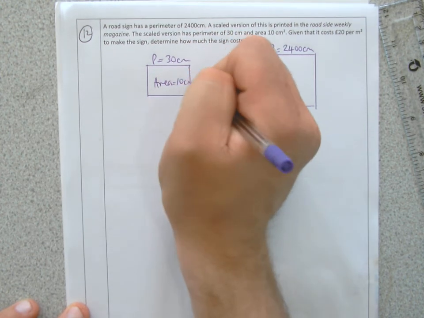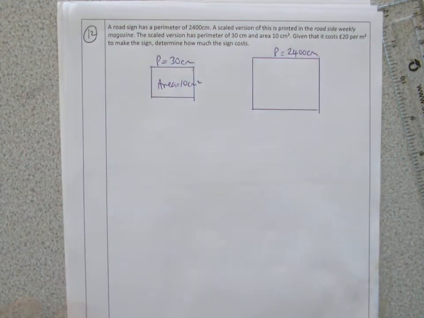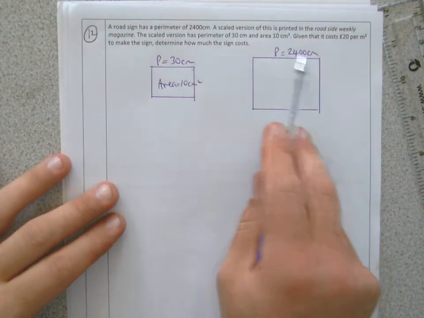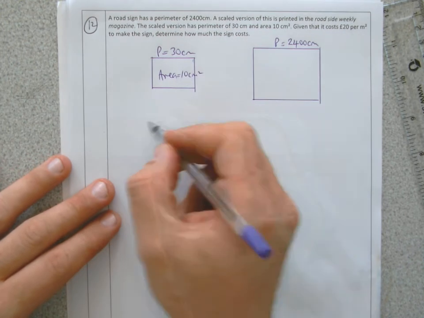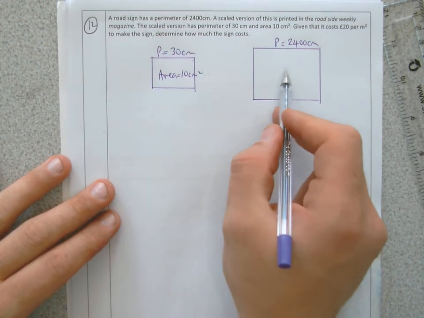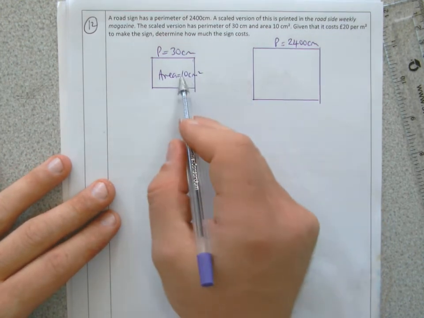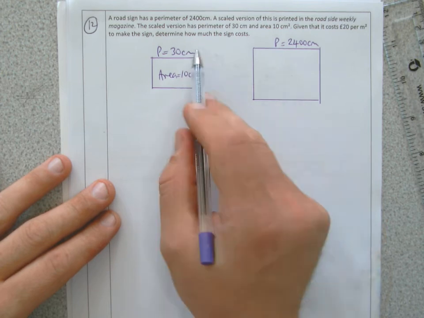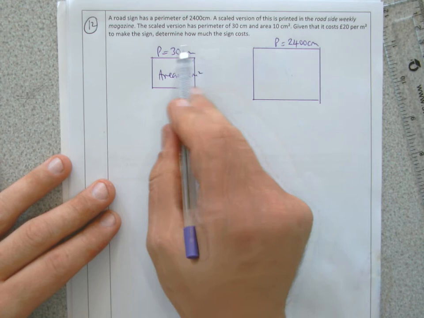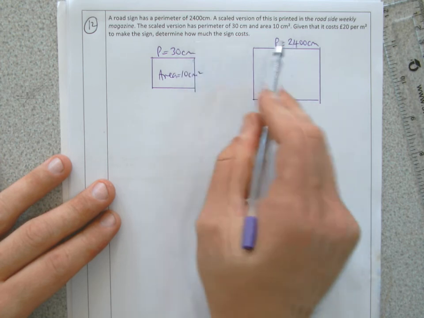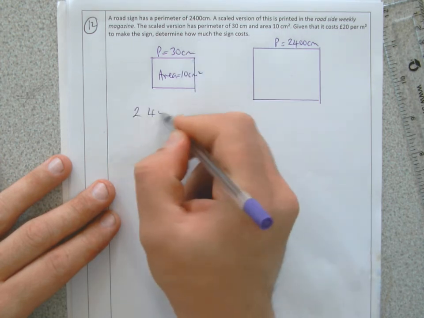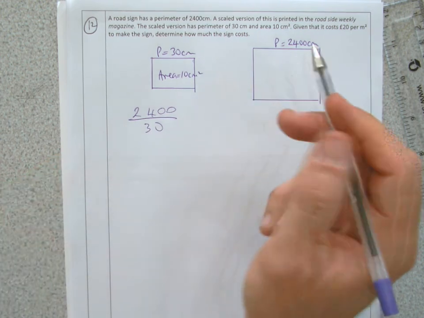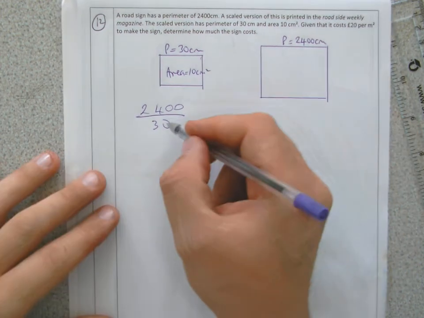So ideally then what we can do is work out the area of this large sign here using our scale factor idea. So we can compare perimeters here, right? Now we want to actually work out the area here, don't we? So we'll be using this area to work out the bigger area, so we want to make it bigger. So to make it bigger than the scale factor, comparing these, we need the bigger fraction. So it'll be 2,400 divided by 30. Sharing these perimeters here, it'll be that divided by that.